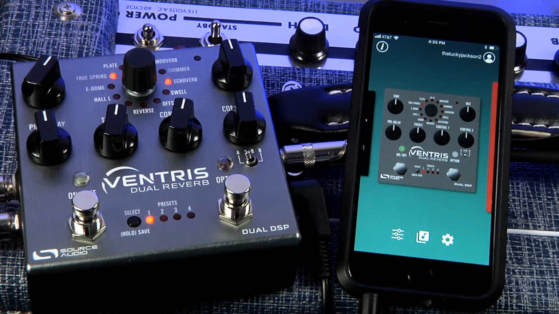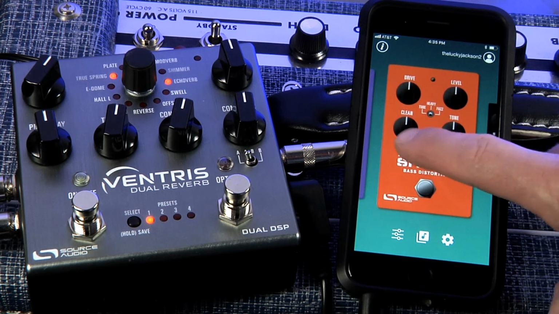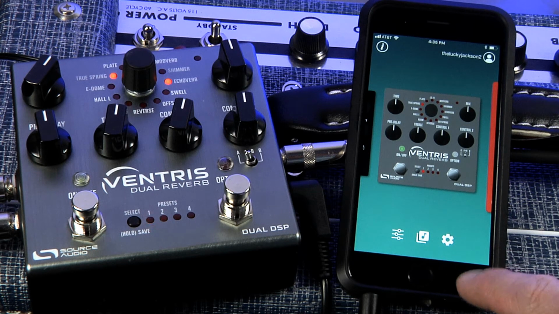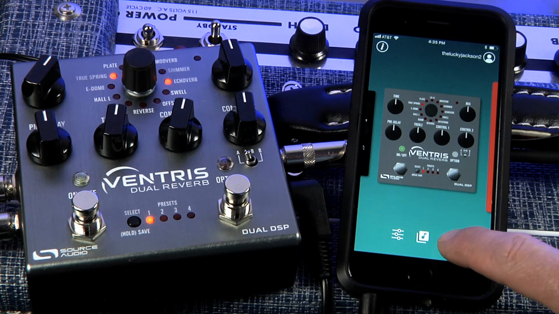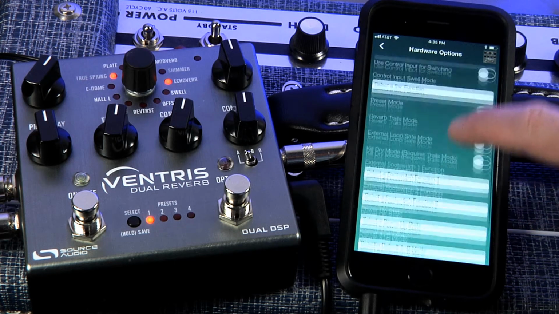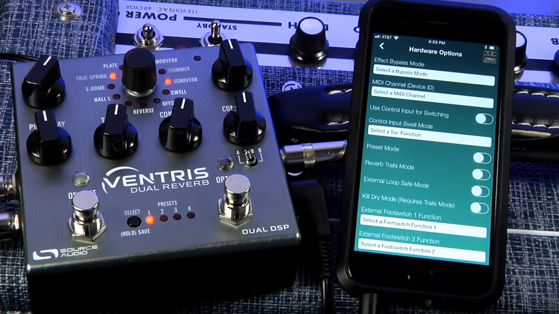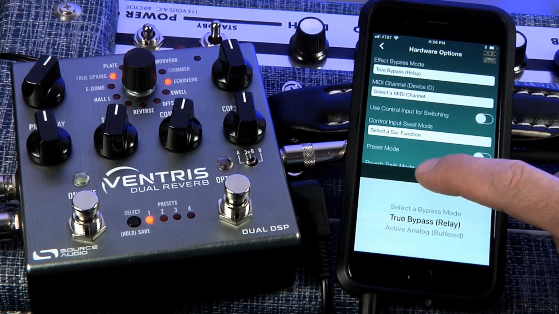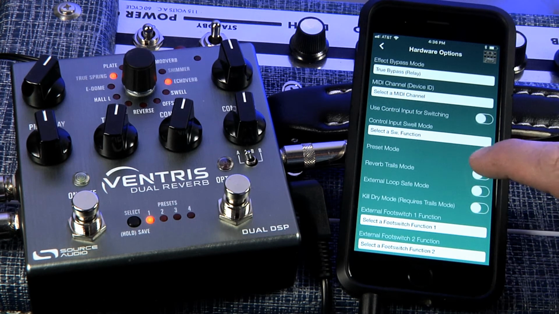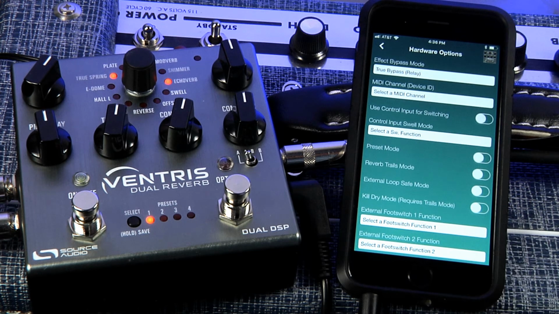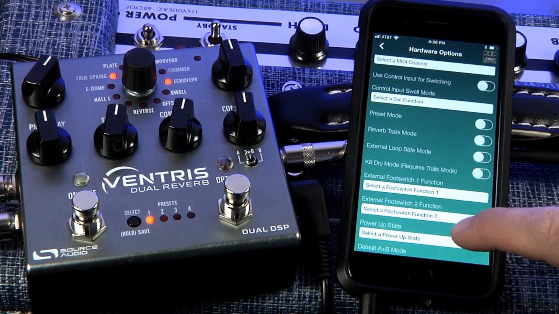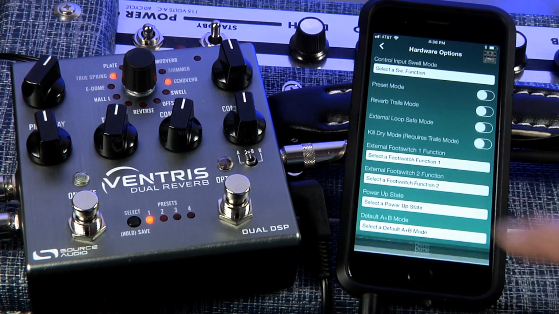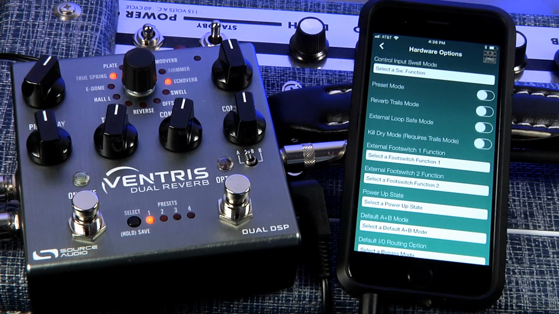The first screen you will see is the pedal selection carousel. Just scroll through until you get to the Ventris image. Under that image, you will see 3 icons. This gear icon will open your hardware options menu. In here, you will find all the global options. Some of the most important ones include this drop-down that chooses between true or buffered bypass. Preset extension mode gives you 4 additional presets for a total of 8 presets accessible without using a MIDI controller. You can also assign global functions to a 2-button external foot switch. So, like I said before, please check out the Neuro and Ventris blog for more details.